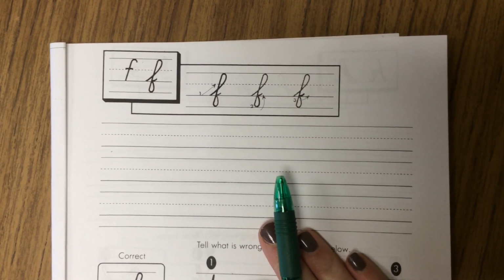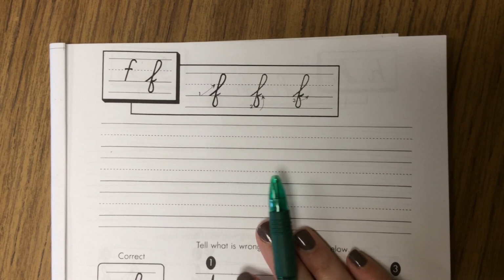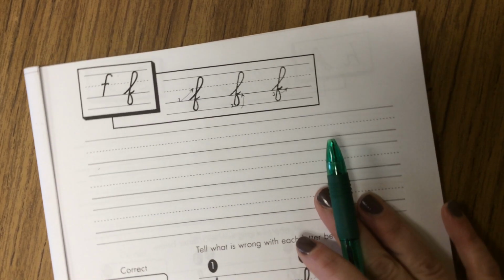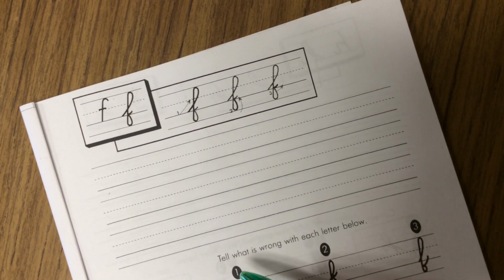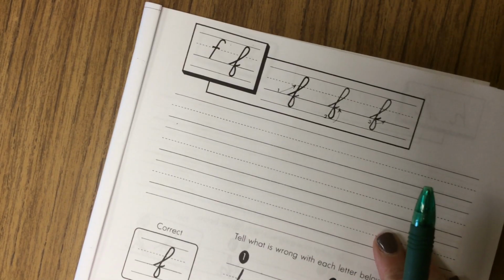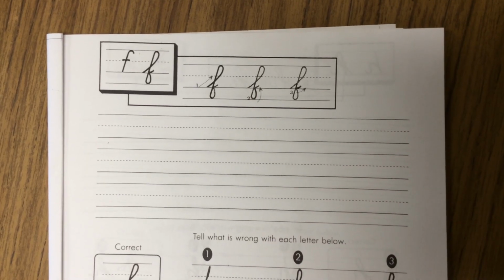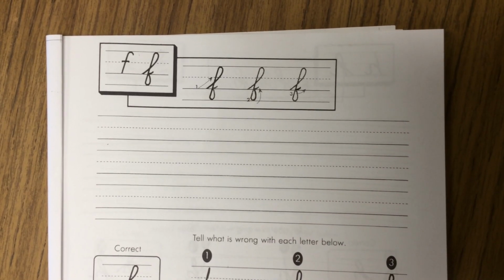Before you start on your video, make sure that you've done all of the letters previous to the letter F, and make sure that you have your paper turned the correct way so that your letters tilt the way that they are supposed to tilt. If you're not sure, you really should know by now, so make sure you ask your teacher. We're happy to help you out.